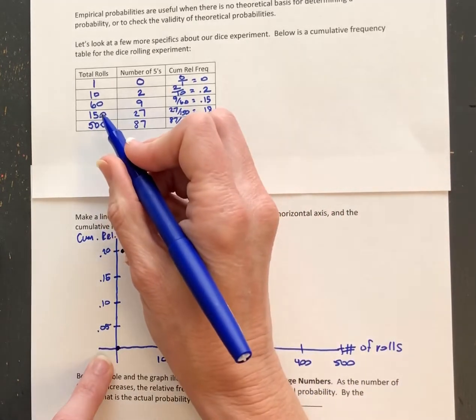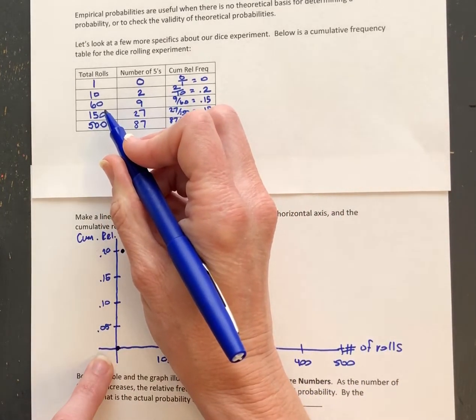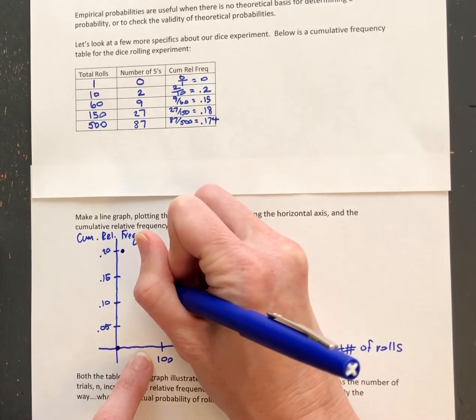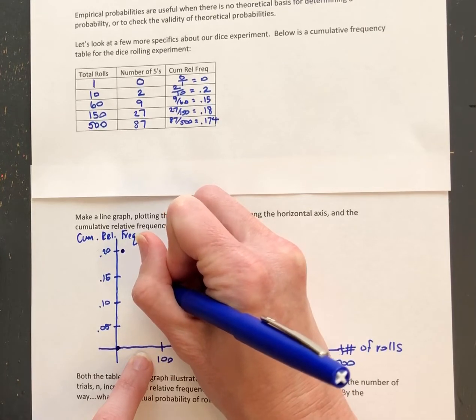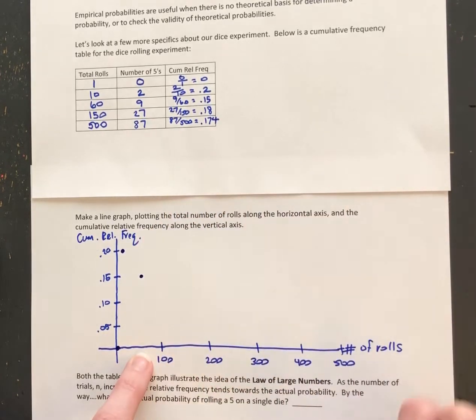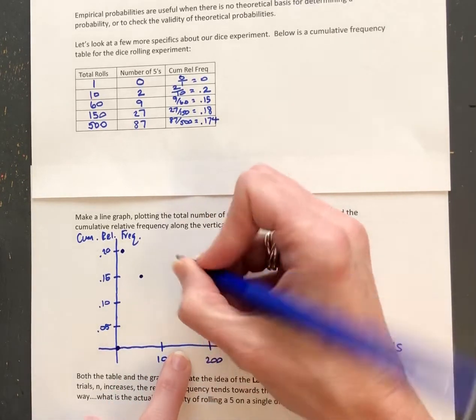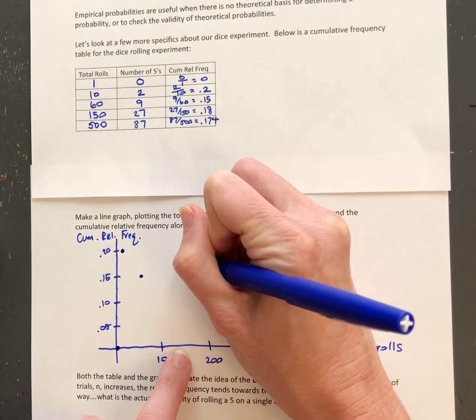And then as we keep going here, by the time our number of die rolls was at about 60, so now we're about here, we had 9 5s, so we were at about 0.15. And by the time we had a total dice rolls of 150, we were at about 0.18.